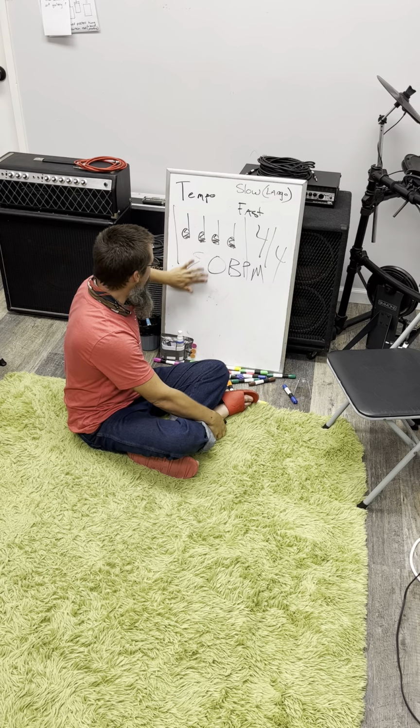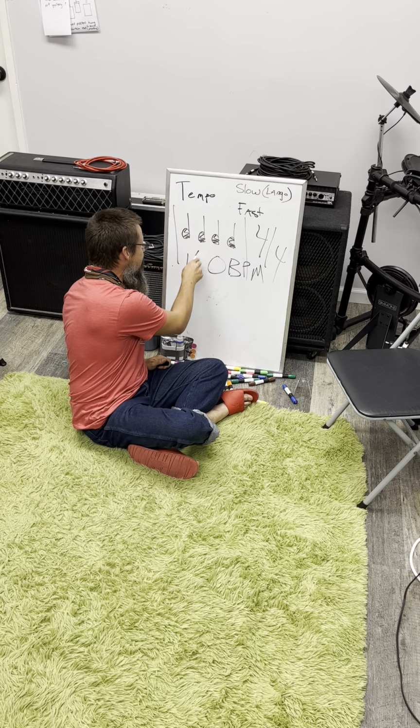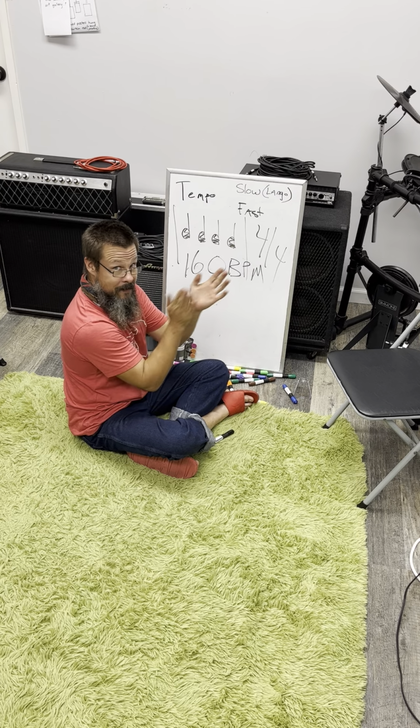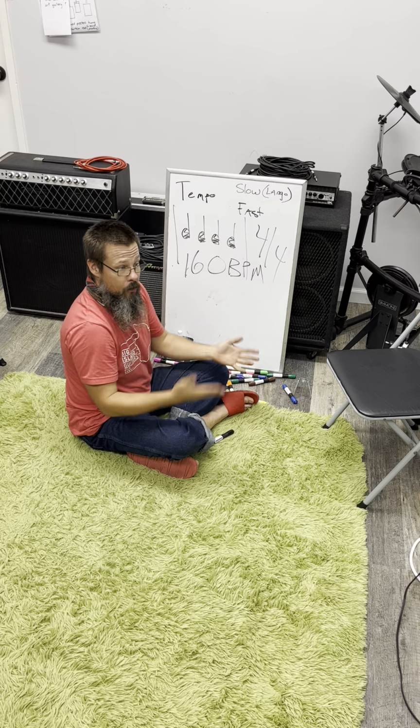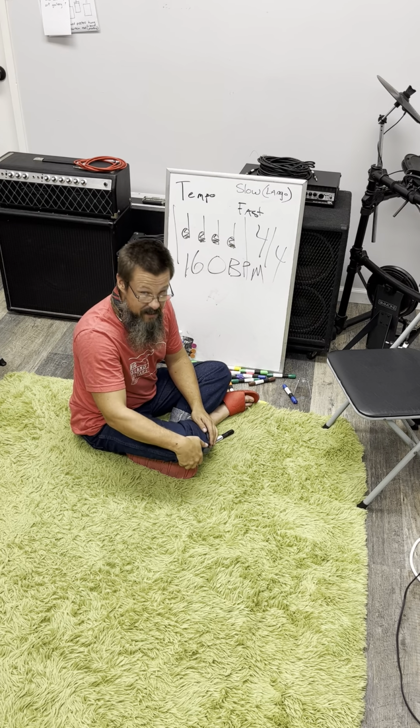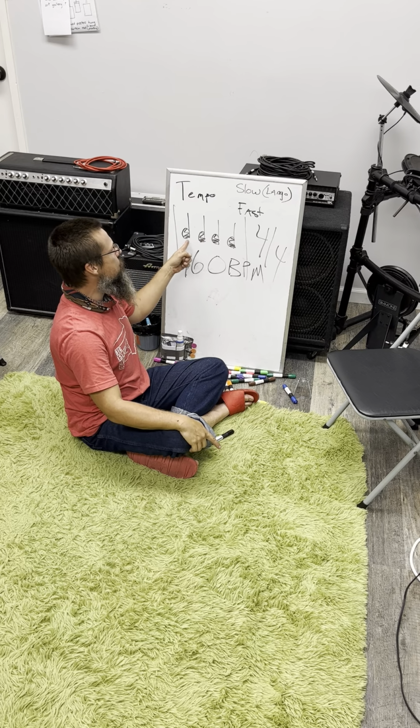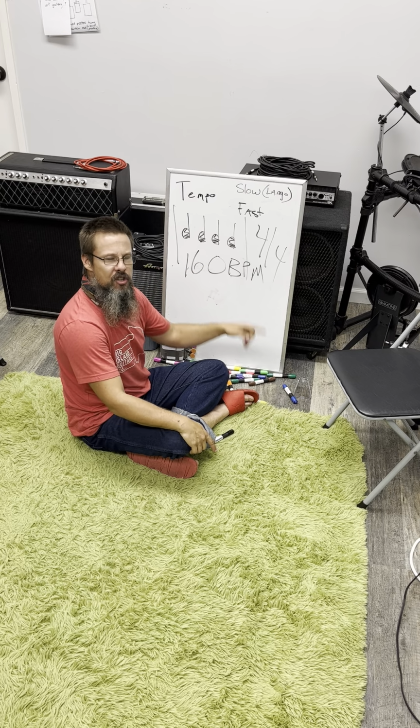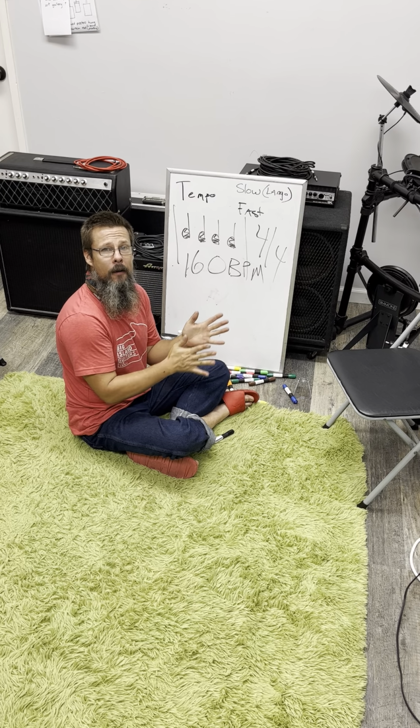But if I were to double that and do that at 160 beats per minute, it would feel like this. So it would feel much faster, but it doesn't change the notes. It just changes the duration of how long they last.